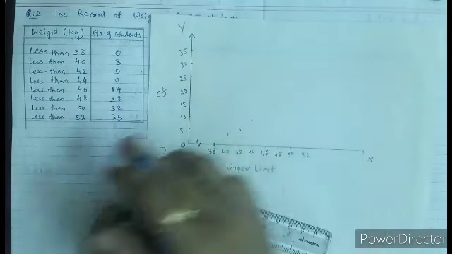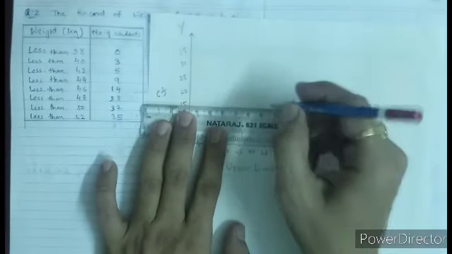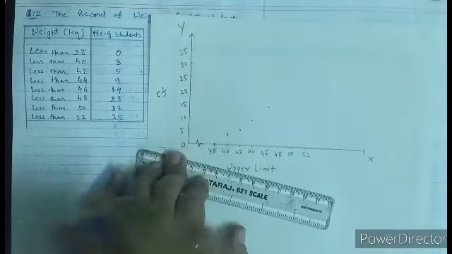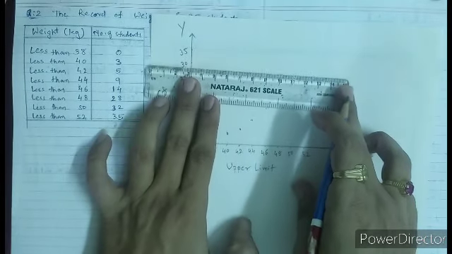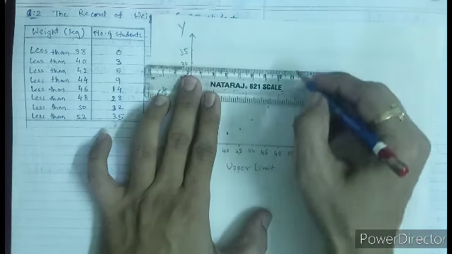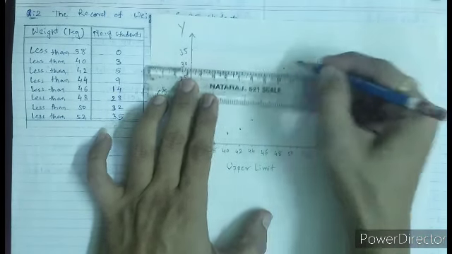Then for less than 46, 14 students. So it will be here. Then for less than 48, 28 students. So we'll get the point here.